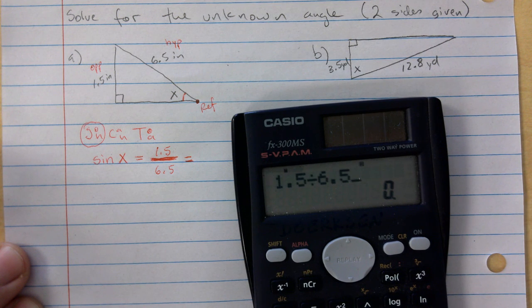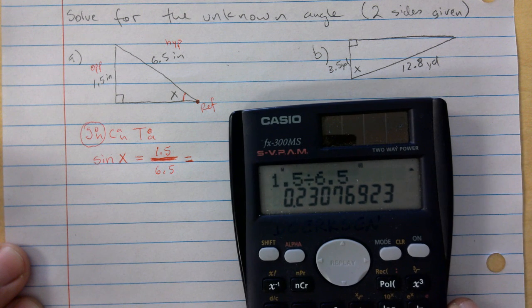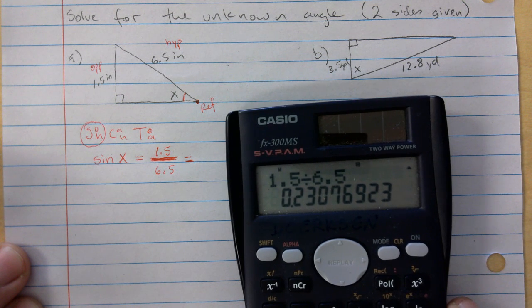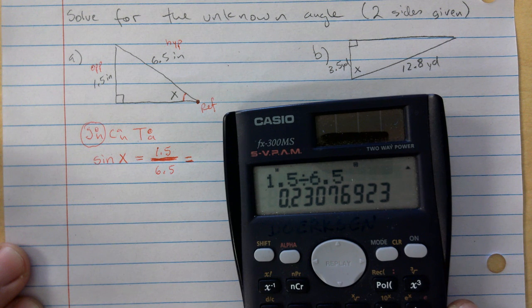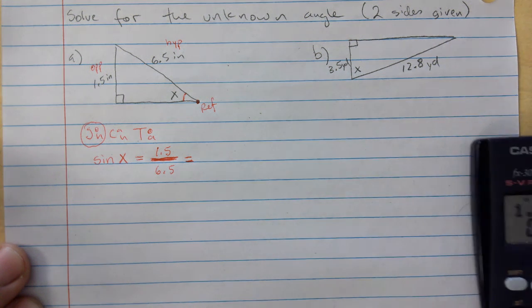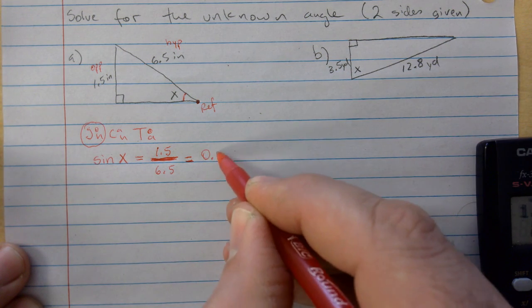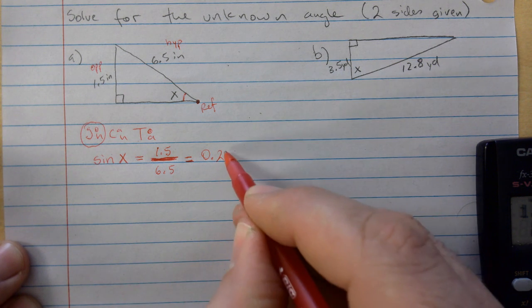I don't know if you remember that. If you divide top divided by bottom, you get the decimal. So that'd be 0.2308 because the 6 beside the 7 bumps it up to an 8. So 2308. You can do it right next to it if you'd like.